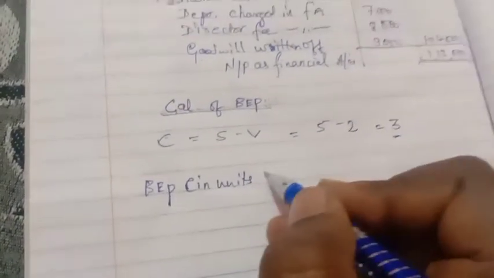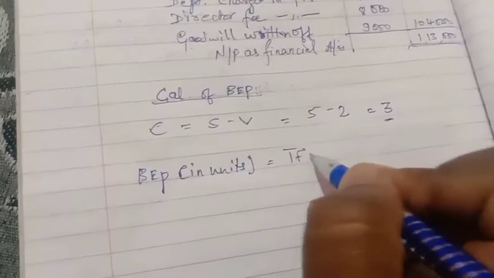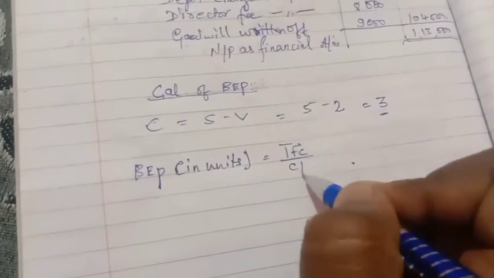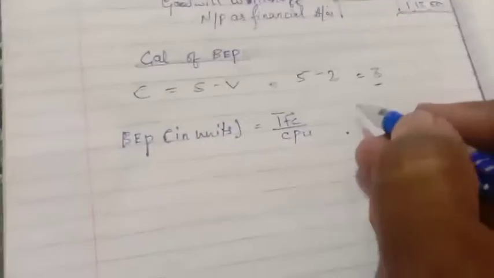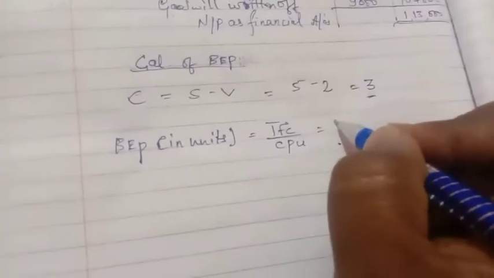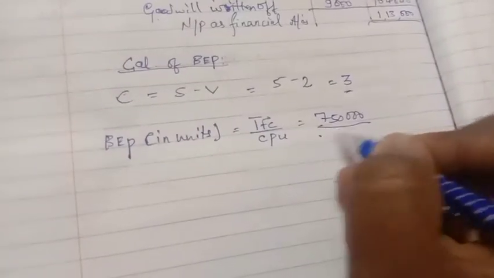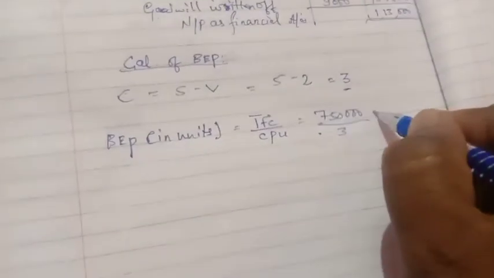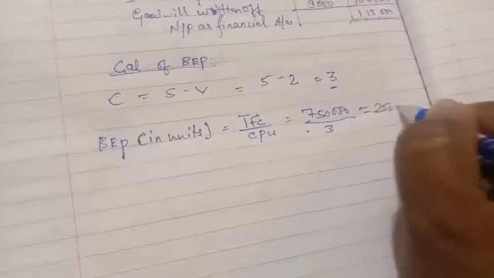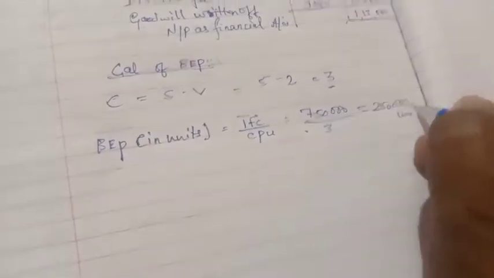BEP in units is total fixed cost divided by contribution per unit. So total fixed cost is 7 lakh 50,000 divided by 3. In units you'll get 2 lakh 50,000 units.